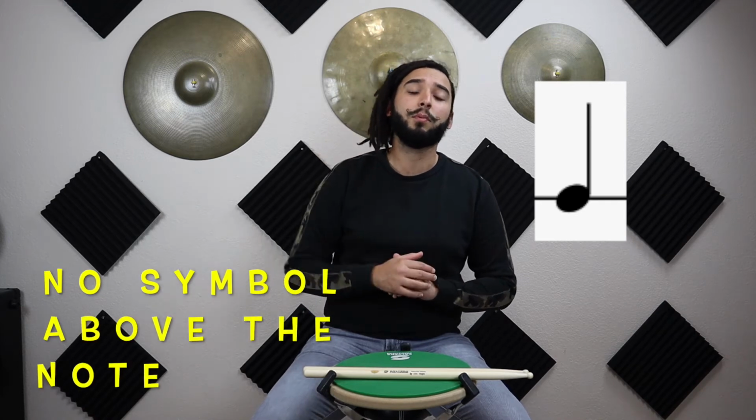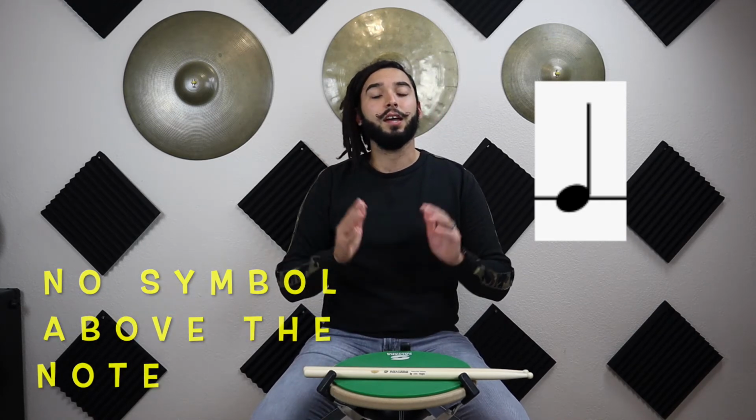So a tap. All a tap means is that you have a note with only a dynamic, or sometimes you might not even have a dynamic. But the way that you know that this is a tap is by looking at the note and noticing that there is no symbol above the note. If there's no symbol, that is going to be called a tap.